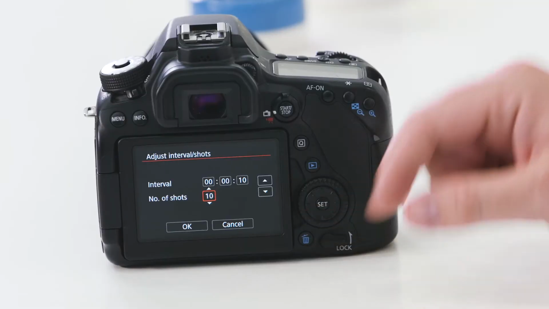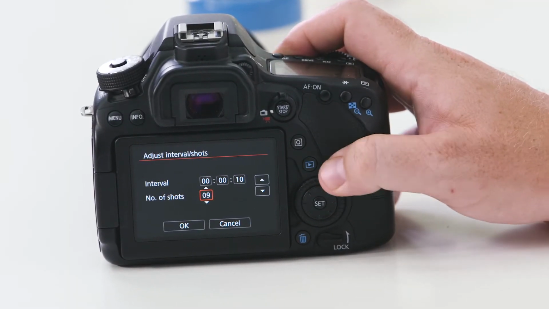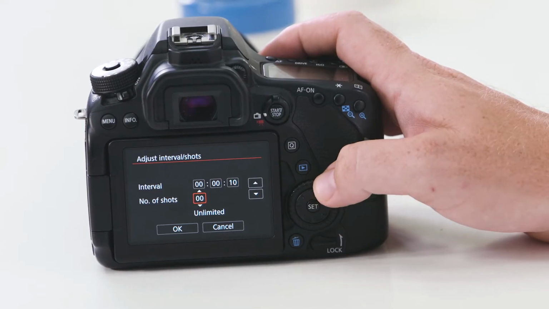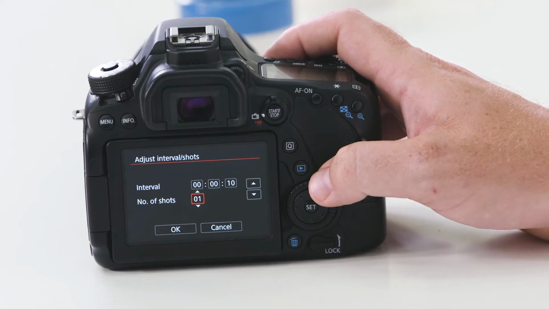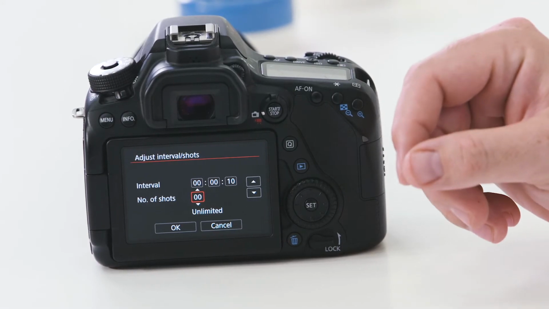Below that is the number of shots we would like to achieve. You'll notice again by touching this value, we can increase or decrease the value. We can adjust this from 1 to 99. However, if we want to do more than 99 photos, by selecting 00, this gives us unlimited shooting. What this means is that the camera will keep shooting until either the memory card is exhausted or the battery goes flat.